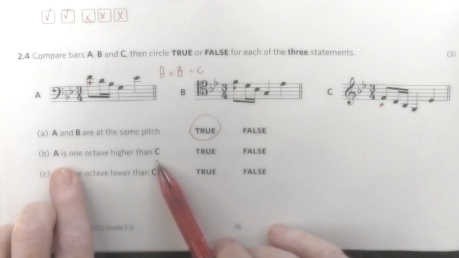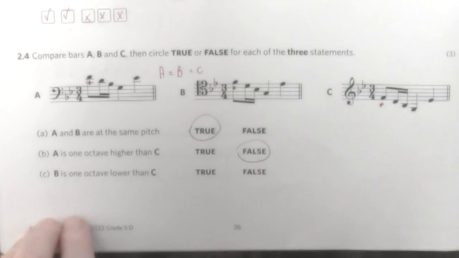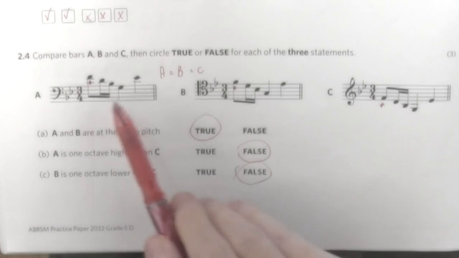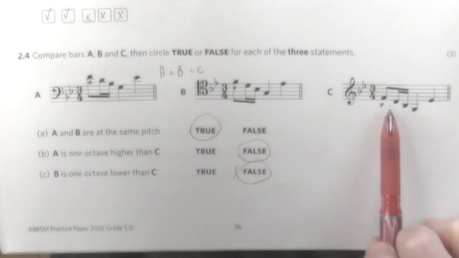A is 1 octave higher than C. No, they are the same. And B is 1 octave lower than C. No, they are the same. There you go. So first thing, observe and find where middle C is.